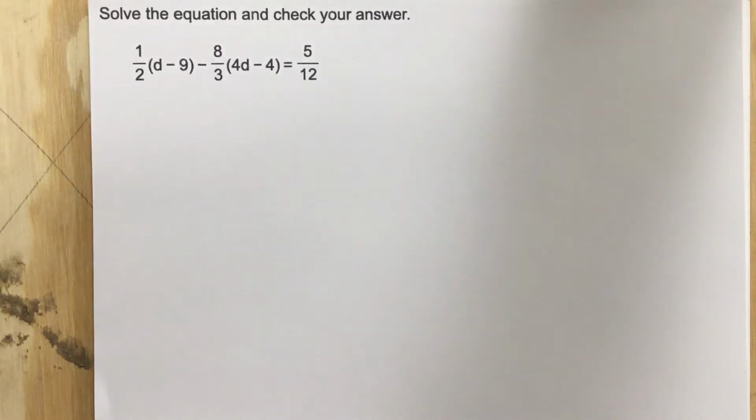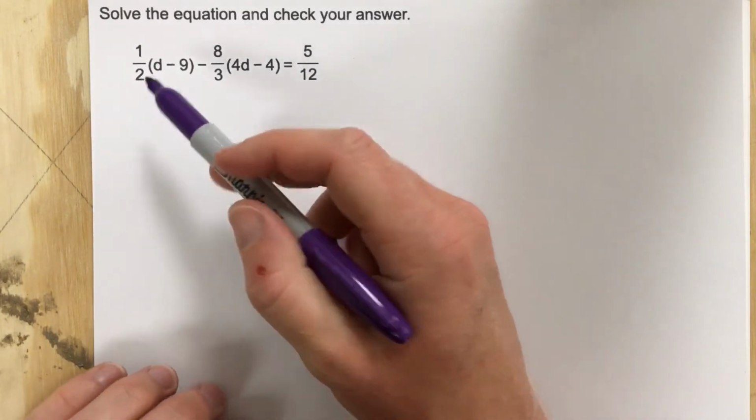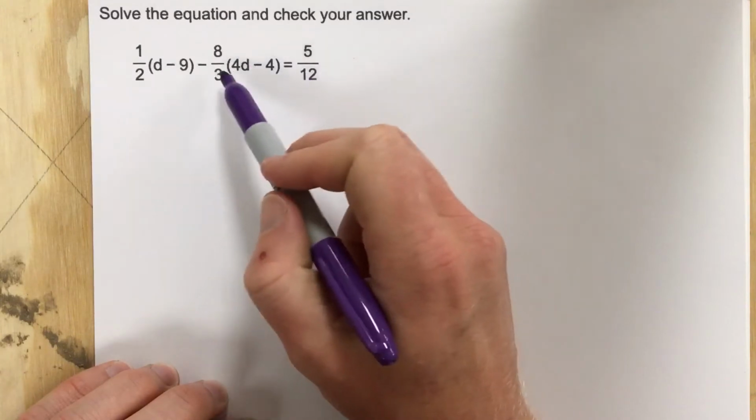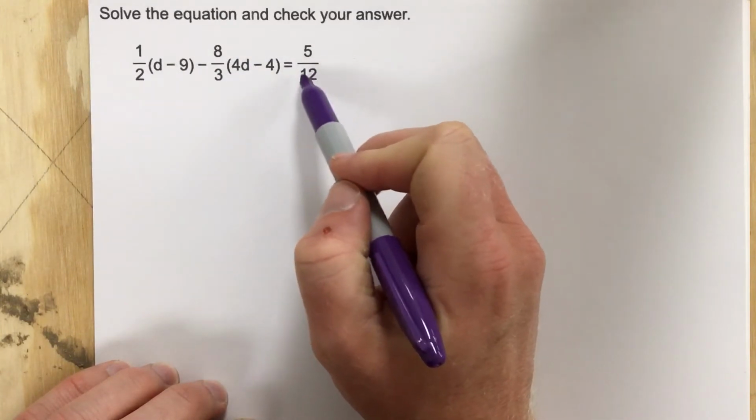This is problem number 3 from assessment number 2. In this problem, it says solve the equation and check your answer. You'll notice that we have a bunch of fractions. In order to cancel those fractions, I think it makes sense to find a common denominator for these fractions. And it looks like 12 would be a good common denominator.